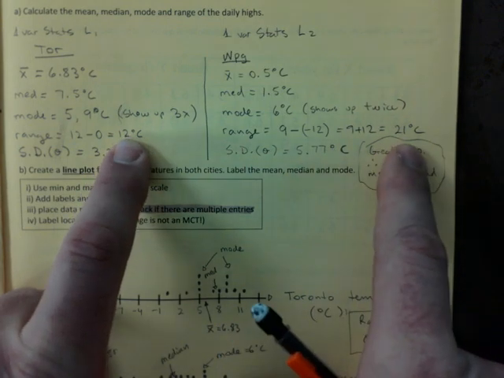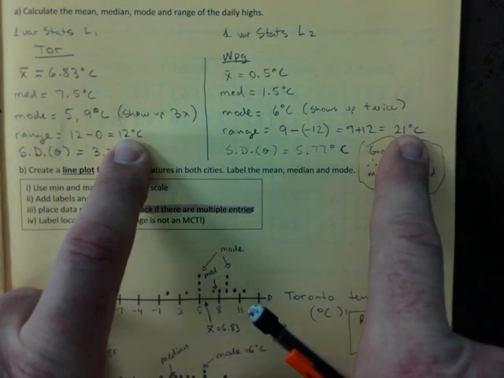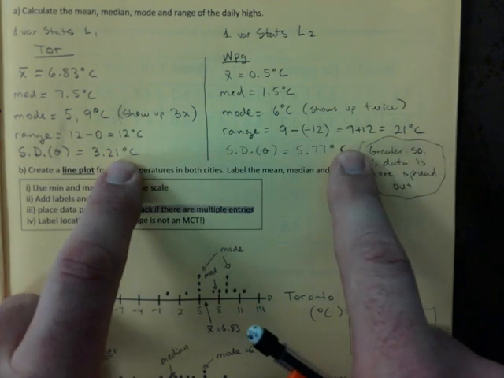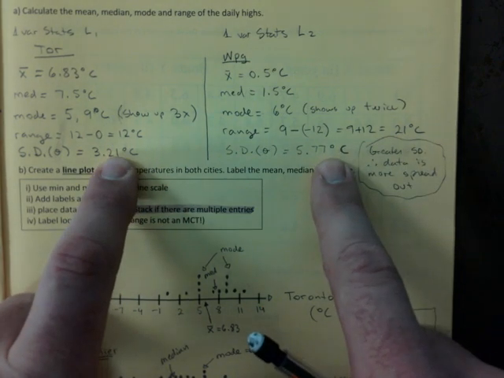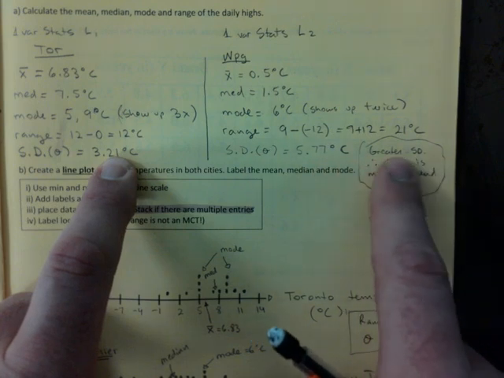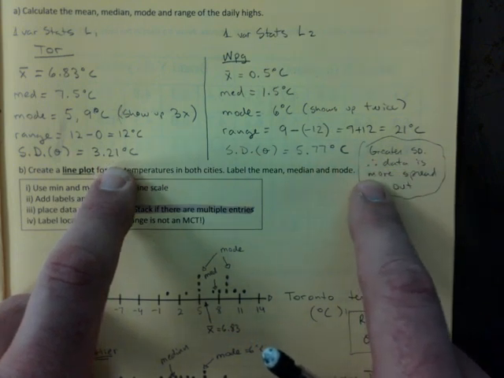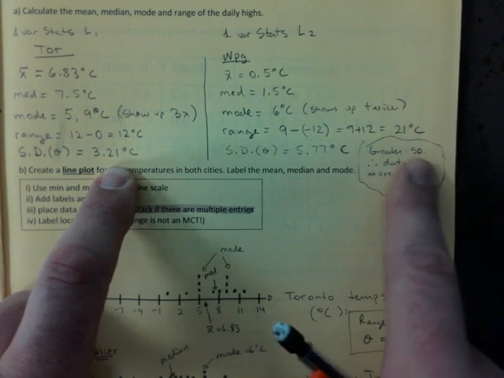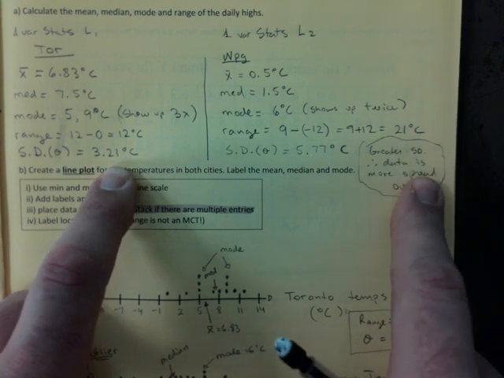And our ranges were also greater, right? The range is the difference between the lowest and the greatest, and there's a direct correlation between that as well. So we said that Winnipeg has a greater standard deviation, data is more spread out. The temperatures vary greatly. That's what this is also saying, okay?